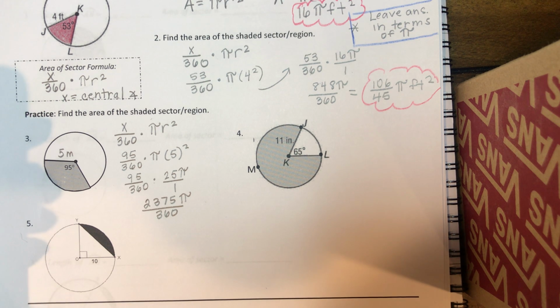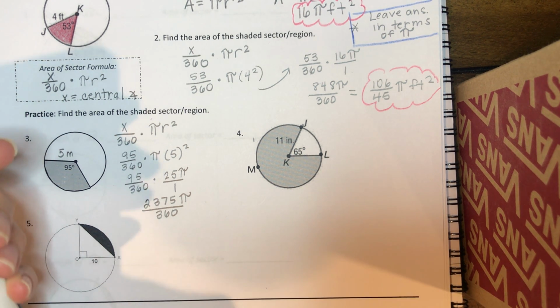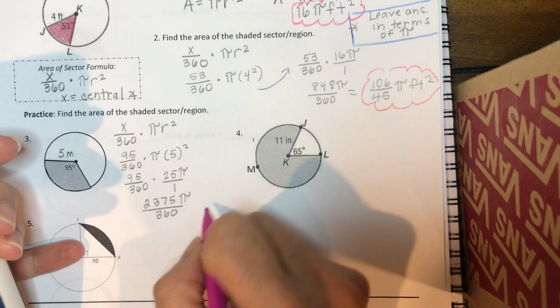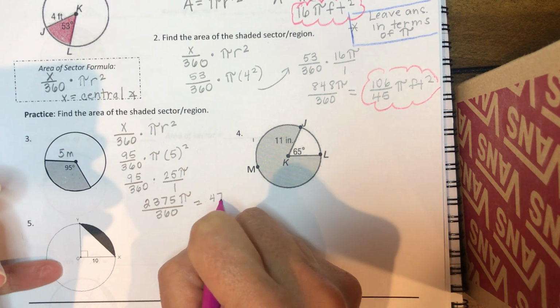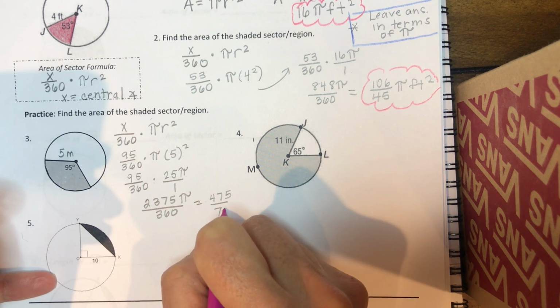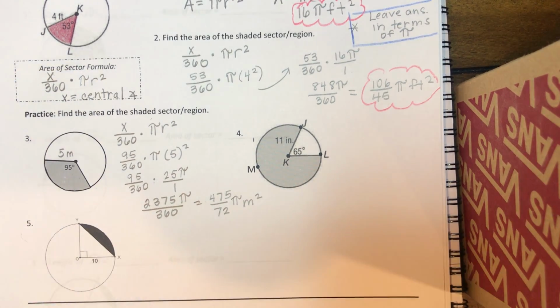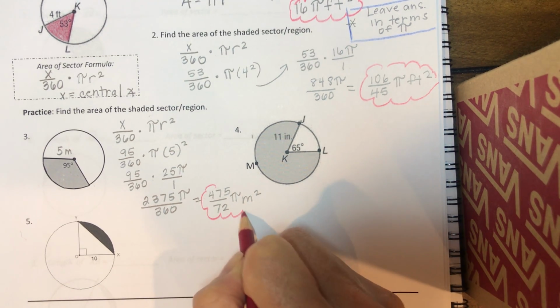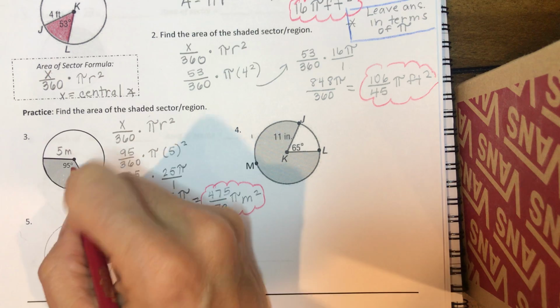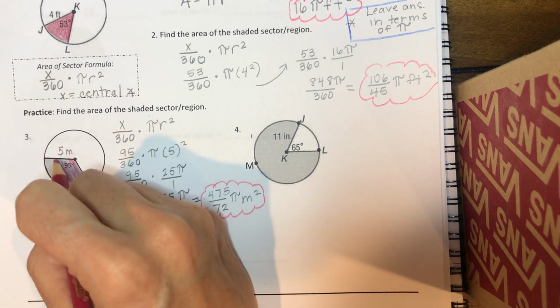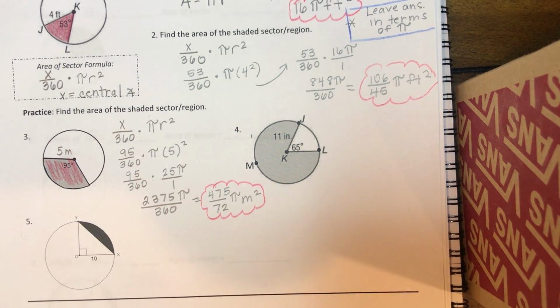All right, let me simplify that for you. And we get 475 over 72 pi meters squared. All right, so that was the area of this huge slice of pizza.